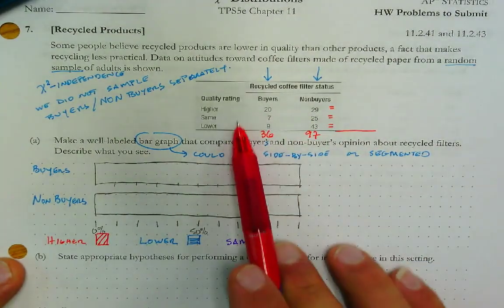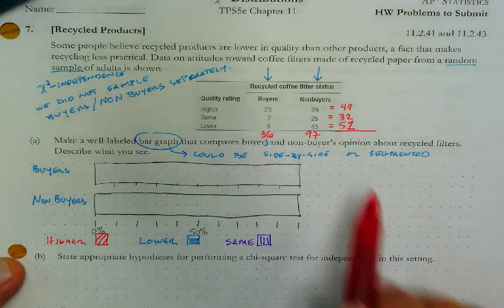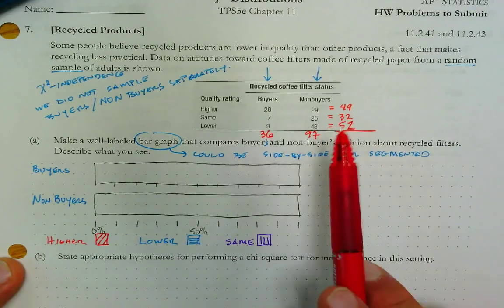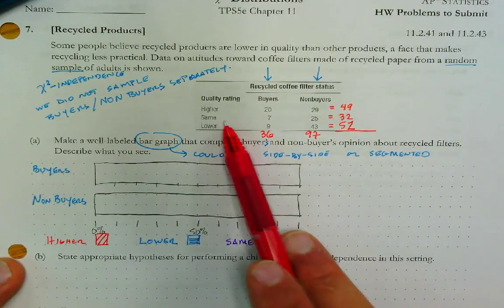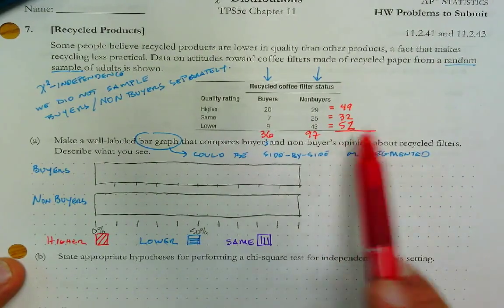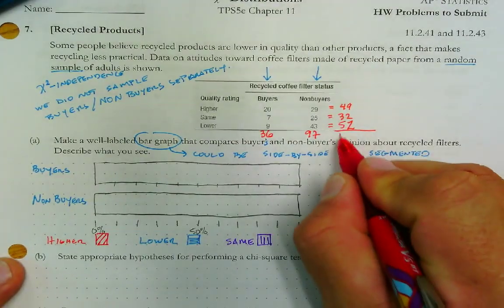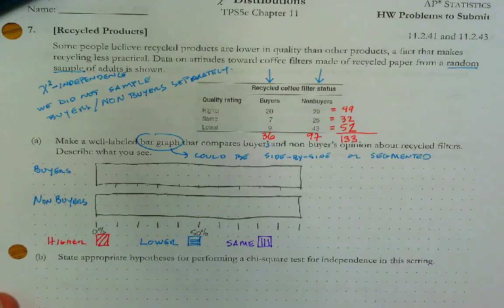Do the same thing going across my columns based on quality rating: with a higher quality rating there was 49, the same quality rating there was 32, a lower quality rating there was 52, and the total number that I'm working with in my sample was 133.